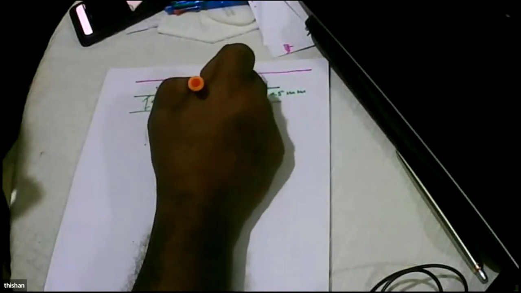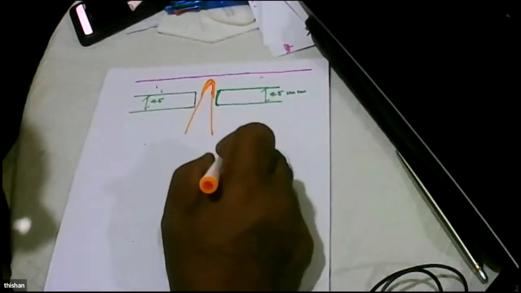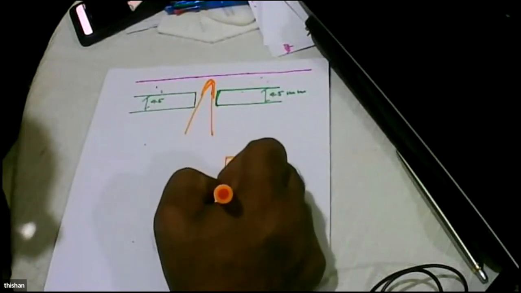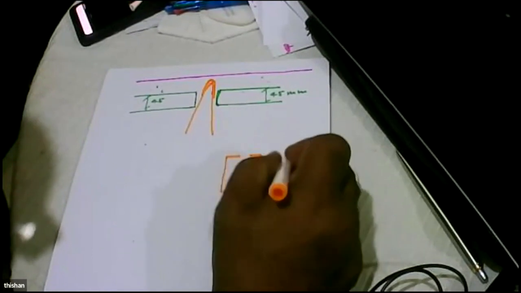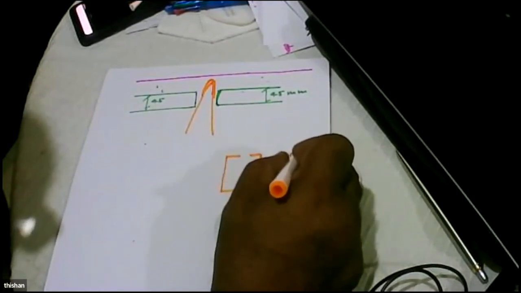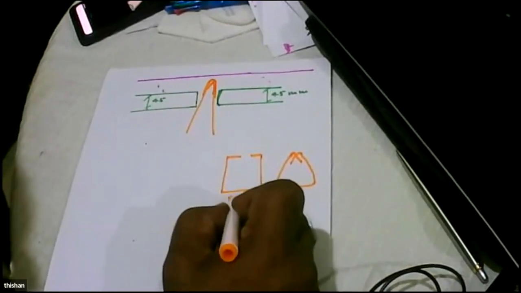Then some reinforcement coming like this. So how we make that reinforcement is we bend a reinforcement like this. Then we convert it to this shape. First we bend it in the bending machine this way. This is what you get from the bending machine. At the side we convert it to this shape.